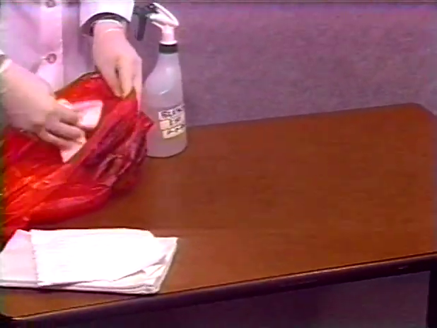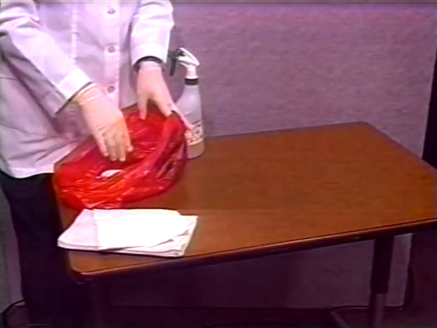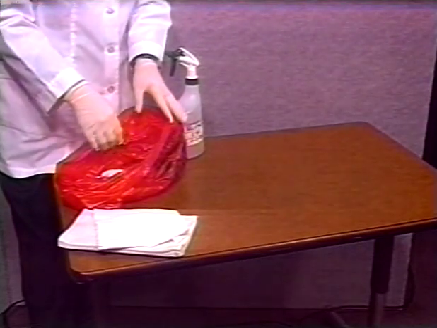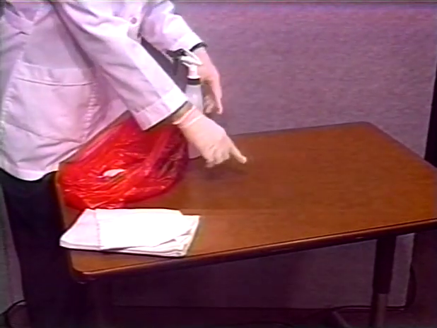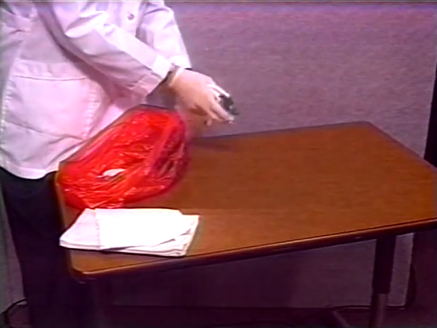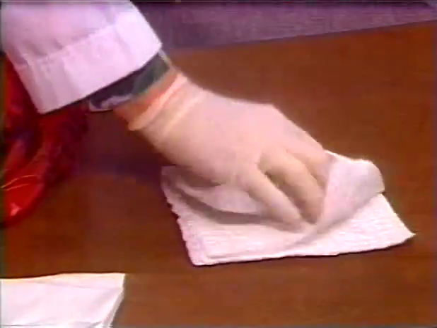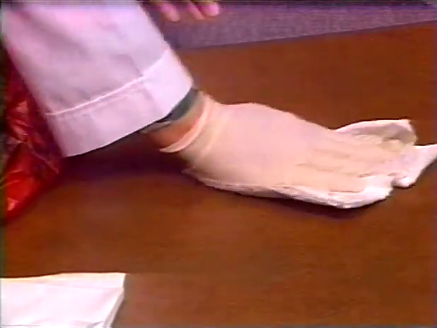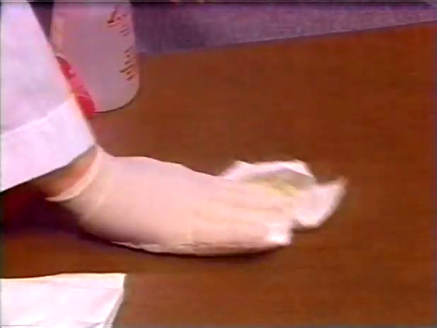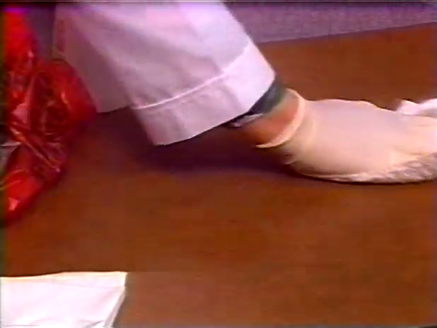I then will put that in the plastic bag that is designed for infectious waste. Making certain then that this surface is clean, I now will spray the area thoroughly with my disinfectant germicidal solution and with another paper towel thoroughly cleanse the area. And again, working from clean to dirty, making sure that I clean the entire area where that blood spill was located.